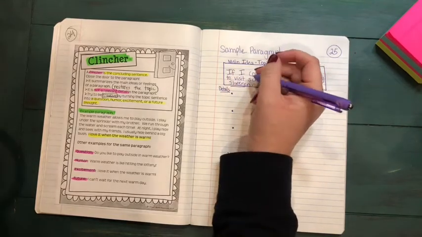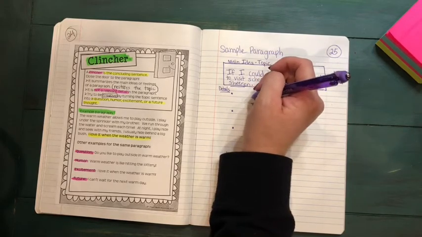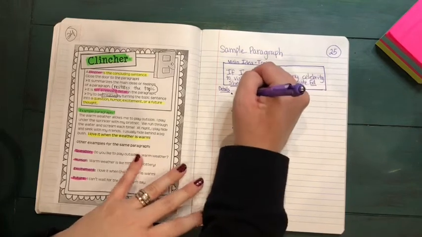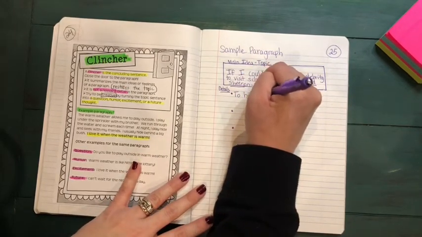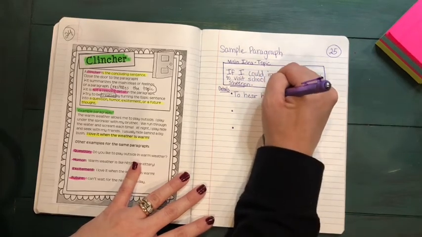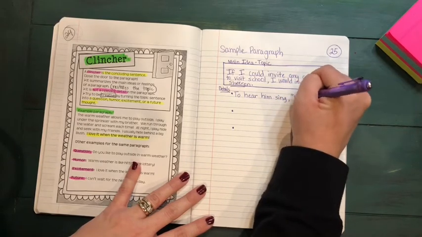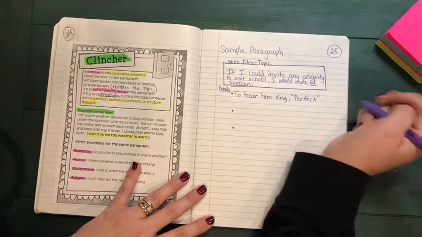So I have to think, well, why would I want to have the singer Ed Sheeran? And if you don't know who he is, it's Mrs. Ling's favorite person. So because he's my favorite singer, well, I would want to hear him. So you're going to write this as well, exactly what Mrs. Ling's writing. So to hear him sing the song Perfect, that's one of his famous songs that he sings.